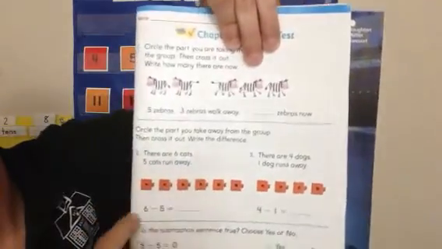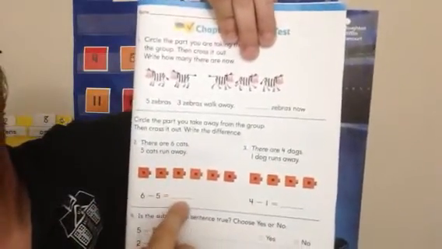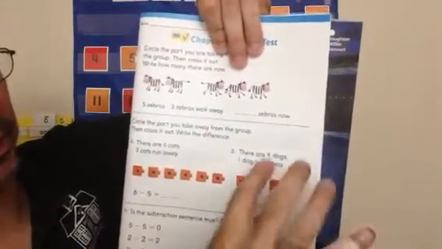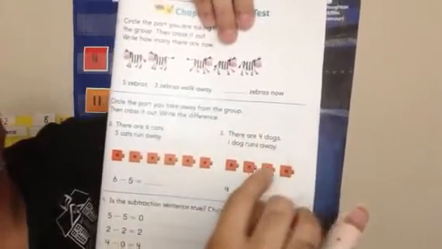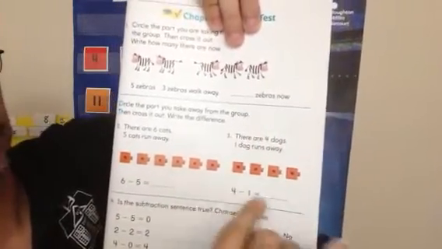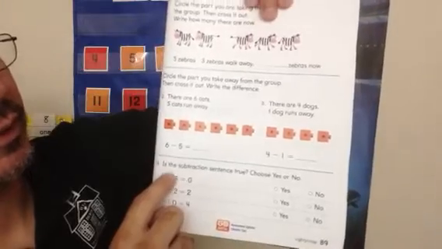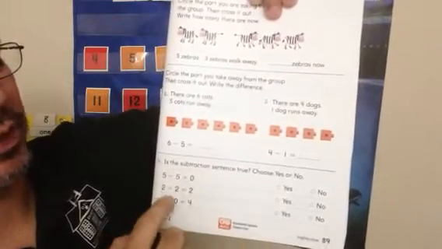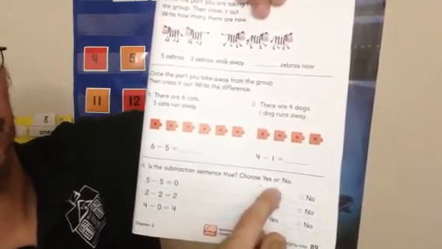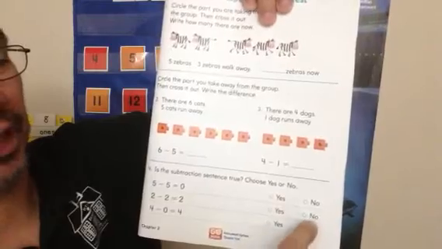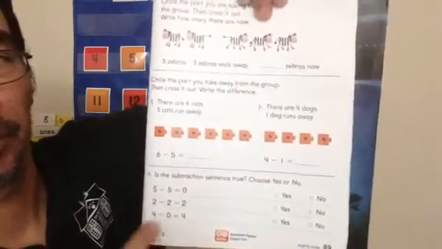There are 6 cats, 5 cats run away. So solve the subtraction problem. Same with this one. There are 4 dogs, 1 dog runs away. You're going to solve that. This one down here, this is asking if these are true. If it's true, circle yes. If it's not true, circle no.